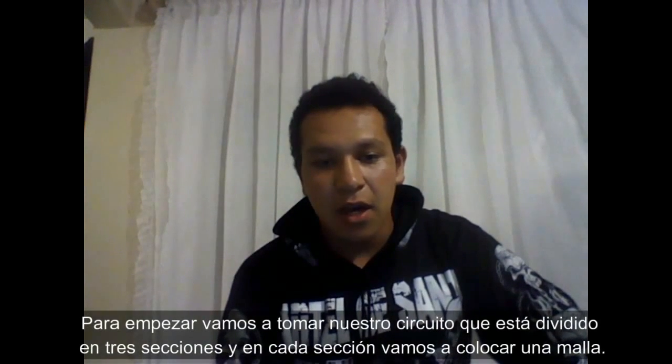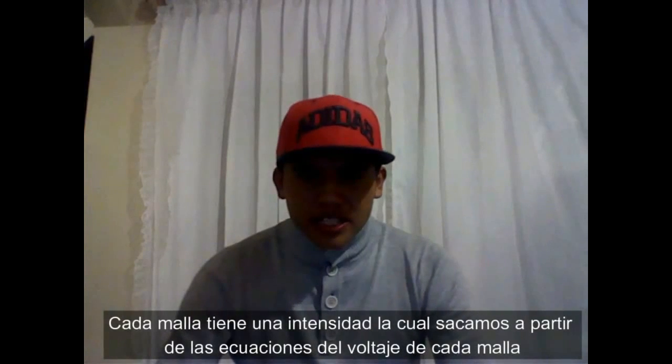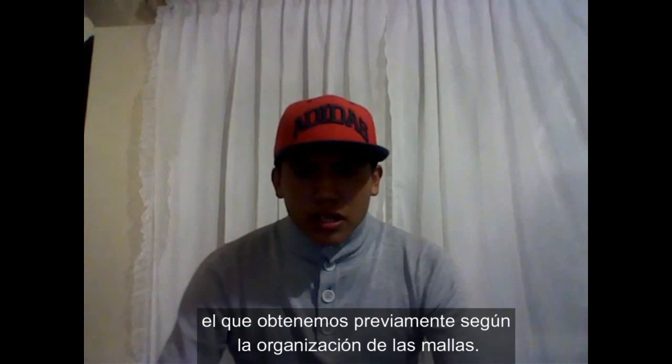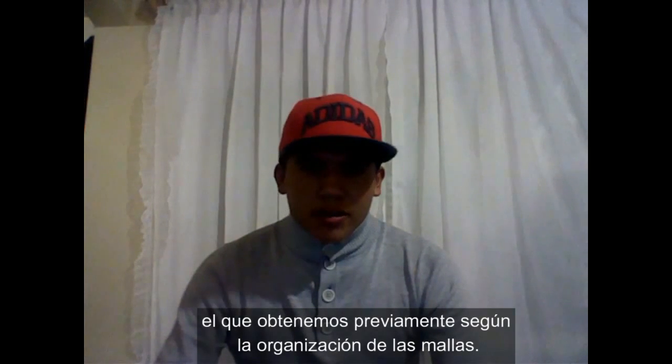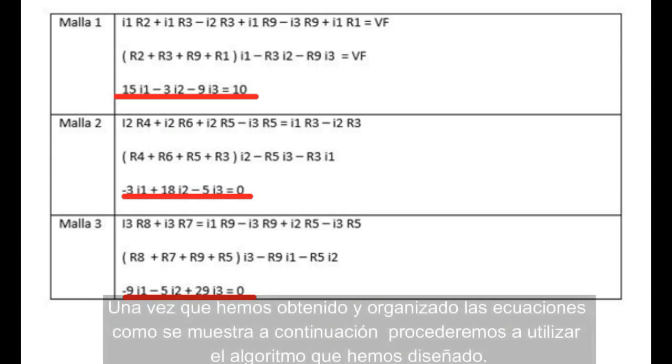For starters, our circuit is divided into 3 sections and each section will have a mesh. Each mesh has an intensity, which we obtain from the voltage equation of each mesh. Once you have obtained and organized the equations as shown below, proceed to use the algorithm we designed.